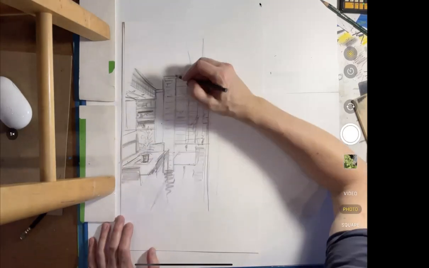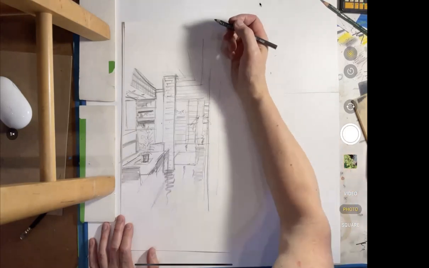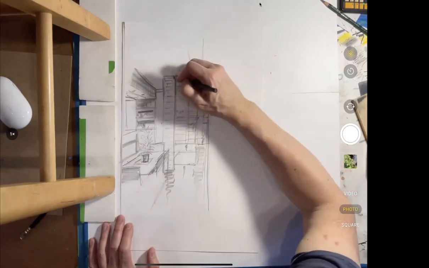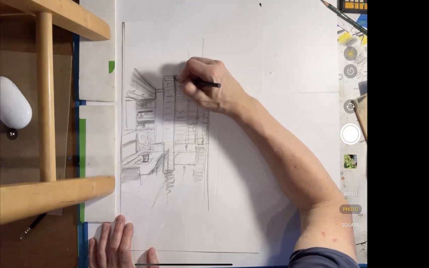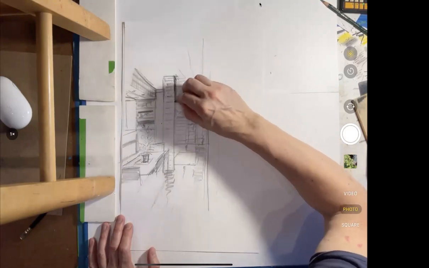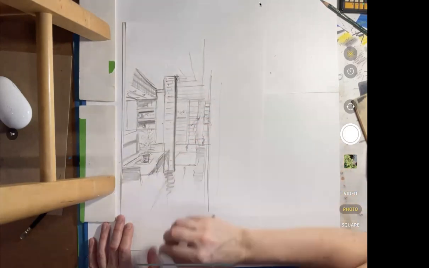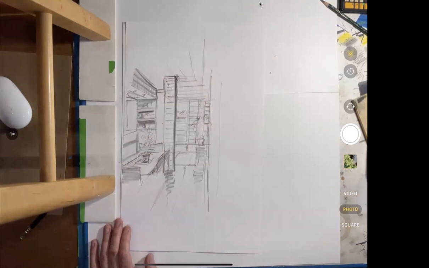Yeah, I think I can get a little bit of detail with the side. Column.